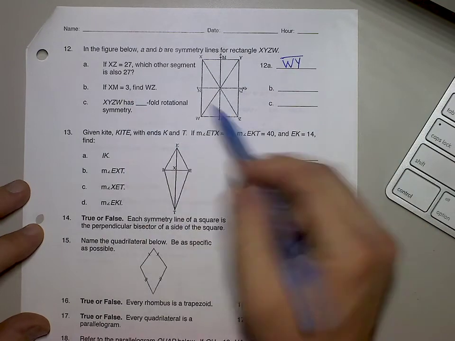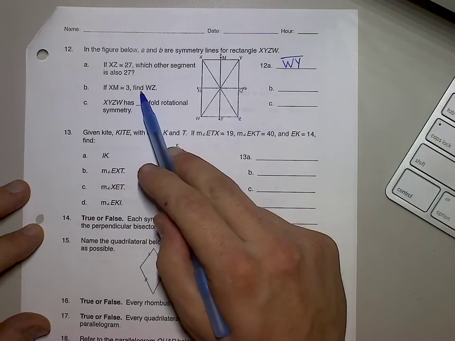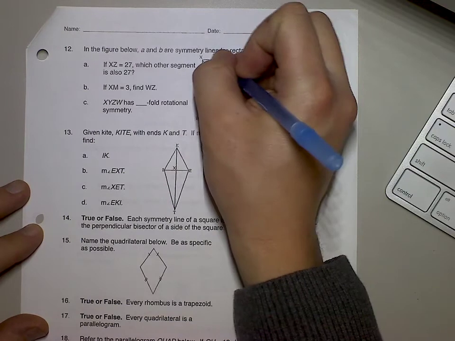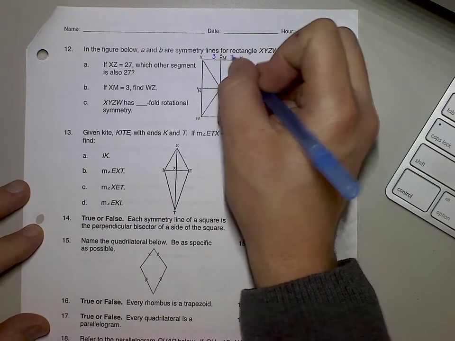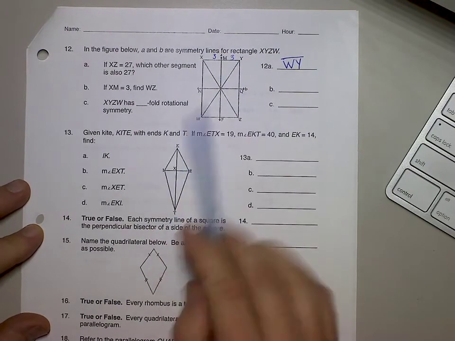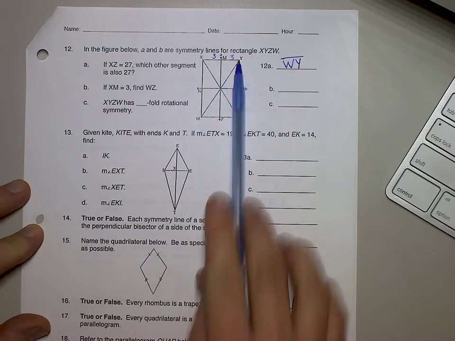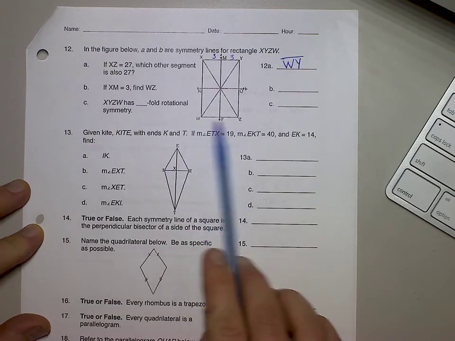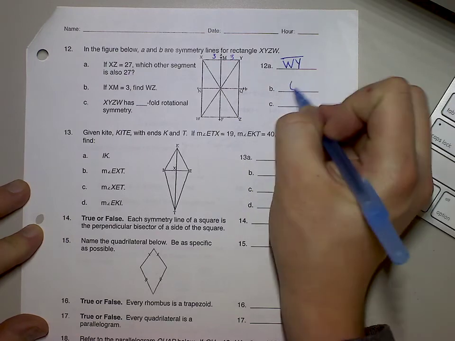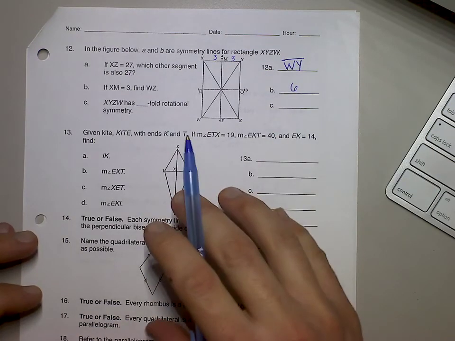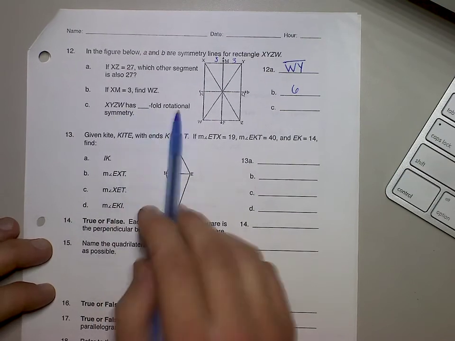If XM is 3, find WZ. Well, if XM is 3, that means that MY is 3, so XY is 6, because this is a perpendicular bisector. And if XY is 6, that means that WZ is also 6. So the answer for part B is 6. And finally, my overall rectangle here has blank fold rotational symmetry.